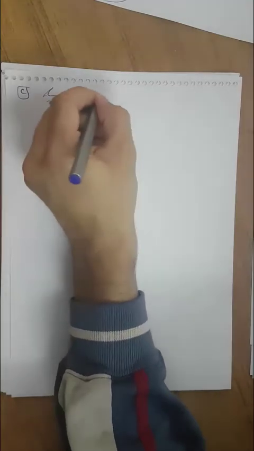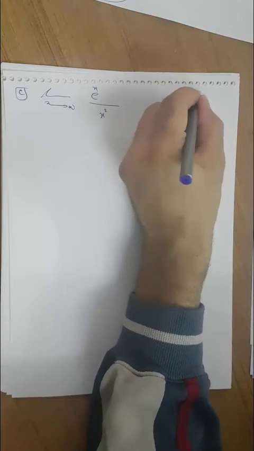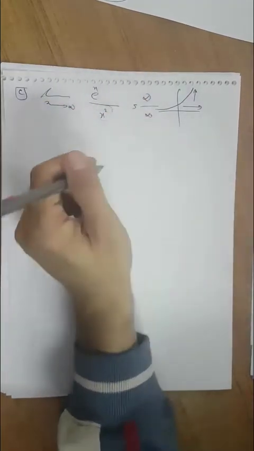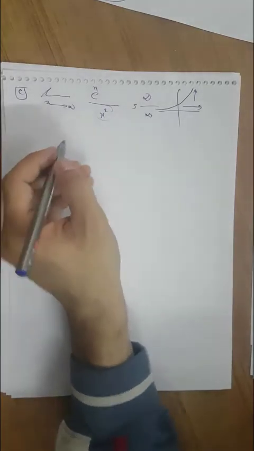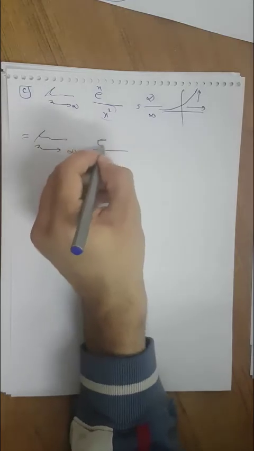How about the third example, part C? In the same example, we have the limit as x approaches infinity of e to the power x over x squared. I know e to the power x goes to infinity as x goes to infinity, and x squared will also be infinity. So in that case, we use L'Hopital's rule, taking the derivative.